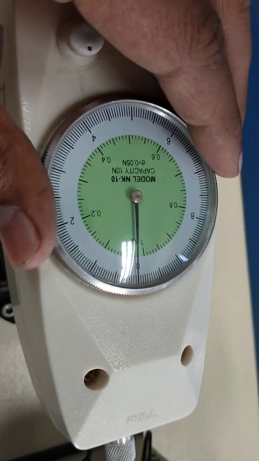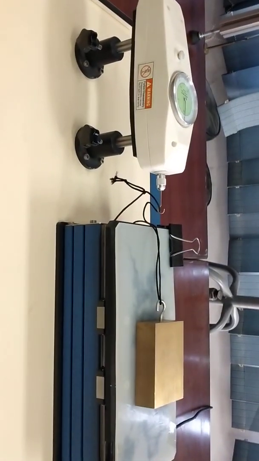Again, I would check it. It should be at 0, and I would again move it in the reverse direction.